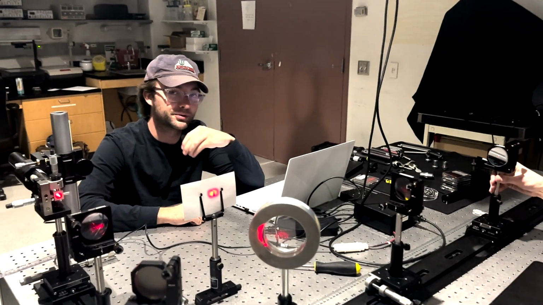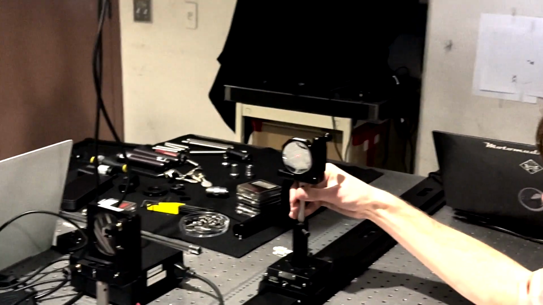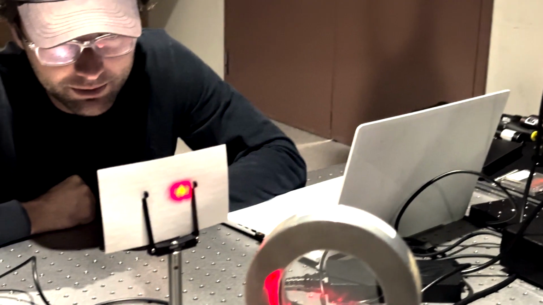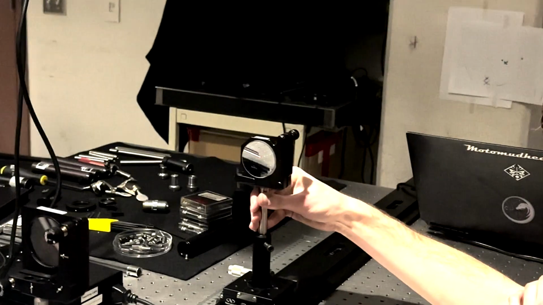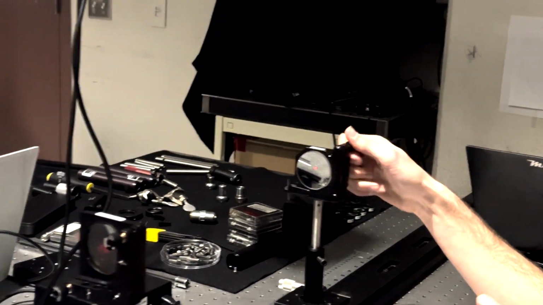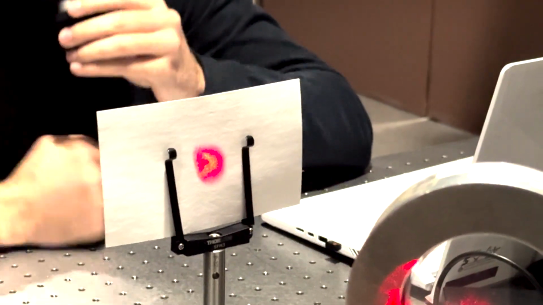So now we're going to add some tilt to our mirror. Right now Evan is tilting about the x-axis, and you can see the fringes are changing pretty drastically. We're getting big changes in the intensity of our fringes. But if you were to tilt about the y-axis now, using the top actuator, you can see we don't actually see any changes in our fringe pattern. It's just translating up and down on our note card.